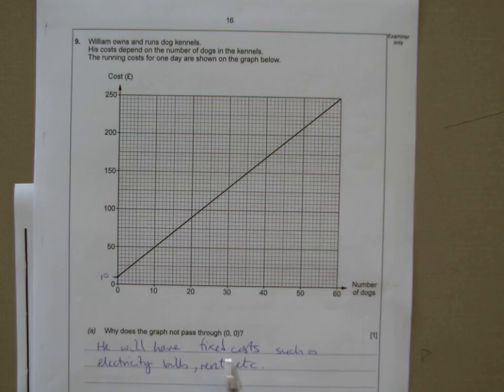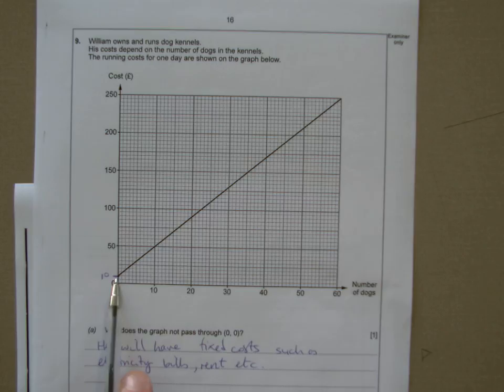But just to expand on that, just appreciate that if it goes through 0, 0, that means he hasn't got any dogs in the kennel, okay? No dogs at all. But we need to appreciate, even if there's no dogs there, he's still going to have costs. He's still going to have what we call fixed costs, costs that just don't go away, regardless of how many dogs you've got. He's still going to pay the electricity bill. He's still going to pay rent for the building and so on, okay? So that's why it doesn't start at 0. So if he's got no dogs there, he's still going to have bills to pay, right? So that's why we start slightly up here.